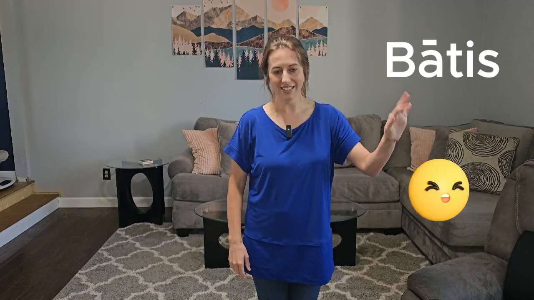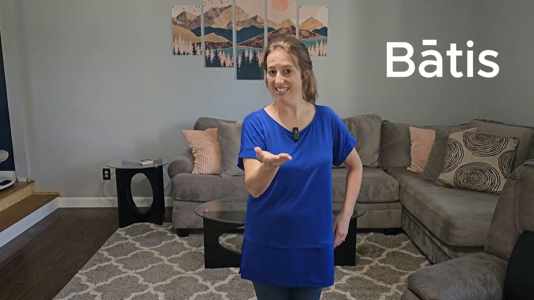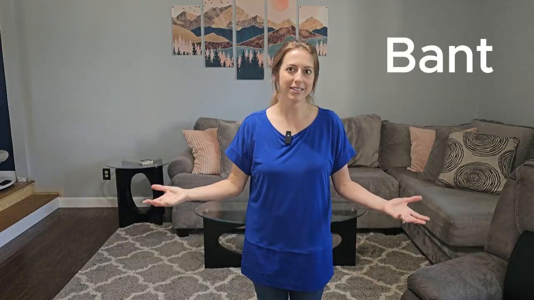The next one is batis. So we're combining two motions, bat and tis. Bat, like a robot, and tis, like we did in the first and second week, that rhymes with kiss. Batis, good job. Bam, bas, bat, bamus, batis, and bant is pretty fun.